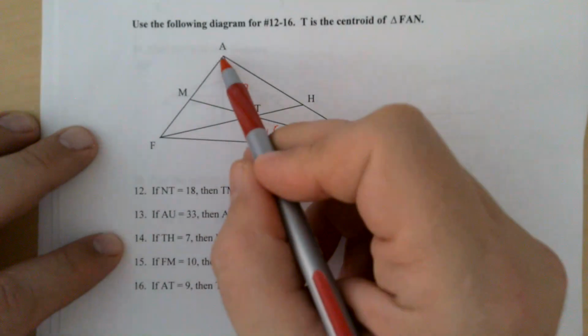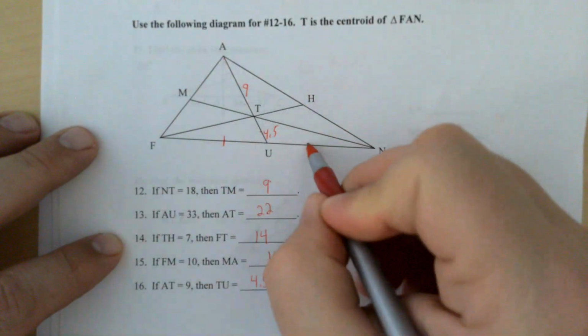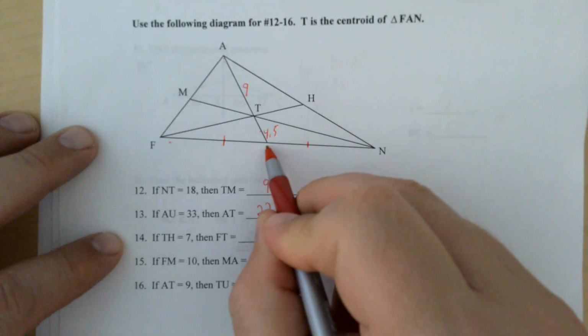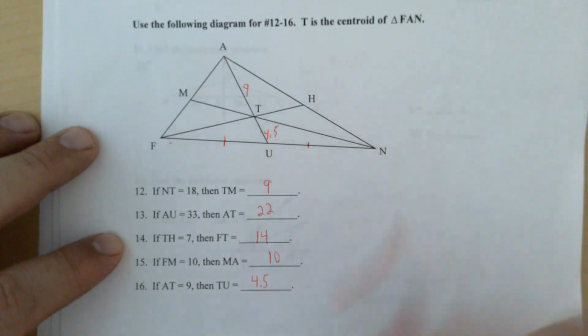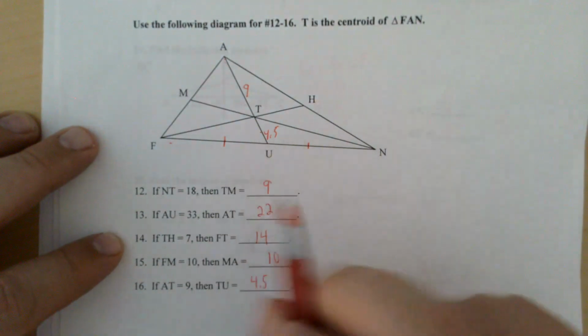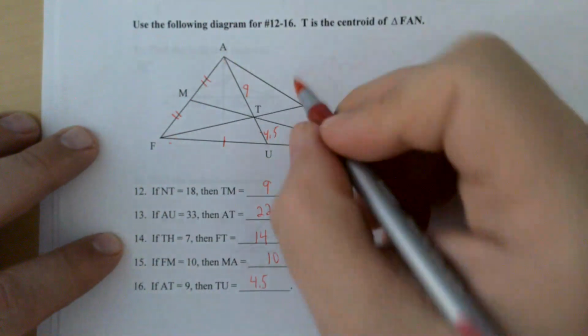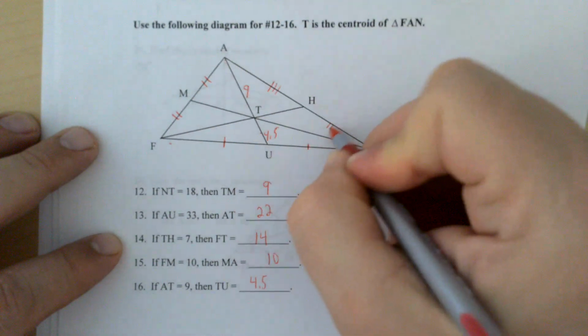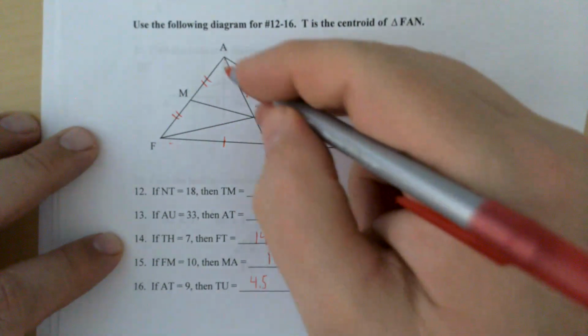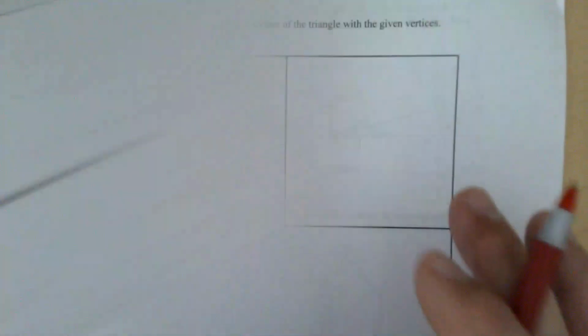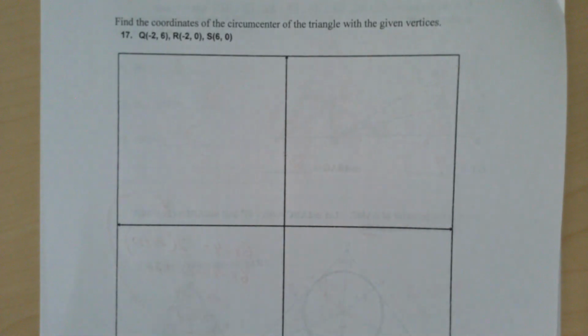The centroid is the medians, which forces these two, this F, and then the U is the same as the N, because it's the midpoint, okay? These two segments have to be the same. This segment and this segment have to be the same. And if you're dealing with the median, just remember, the longer side is 2/3, the shorter side is a third. Okay, very easy questions to answer.